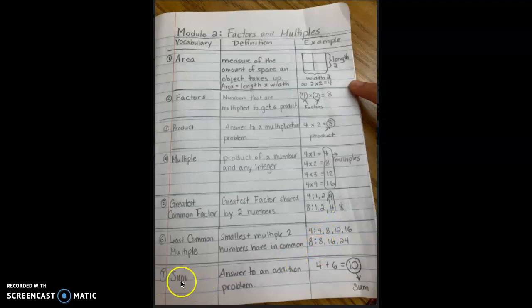Now when we're looking at sums, a sum is the answer to an addition problem. So in my problem 4 plus 6, my 4 and my 6 are addends. The sum is the answer, the 10.